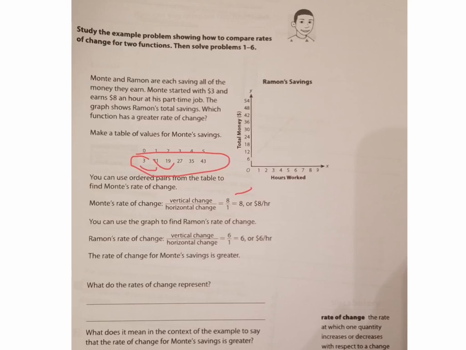Then for the horizontal change, do the same thing with the top row. See how you get from one number to the next. And this is just going by ones. 0, 1, 2, 3, 4, 5. All right, so that is where they got this 1 from. So you do basically how the bottom row changes divided by how that top row changes. So 8 divided by 1 is simply just 8.